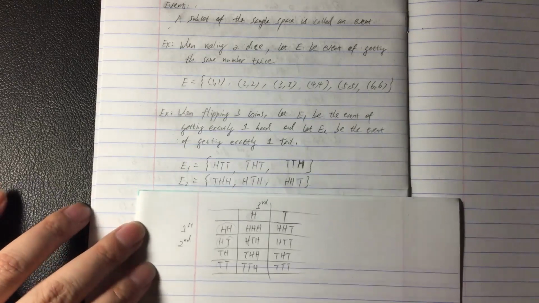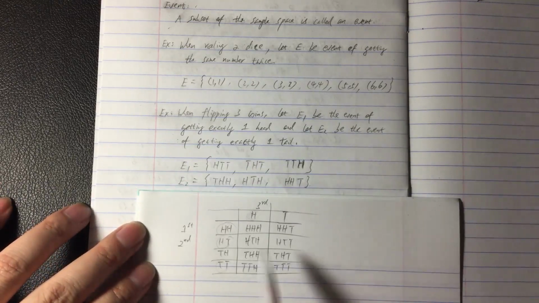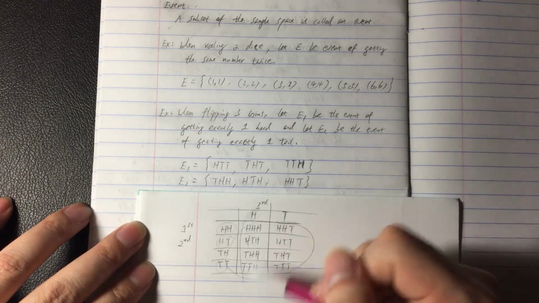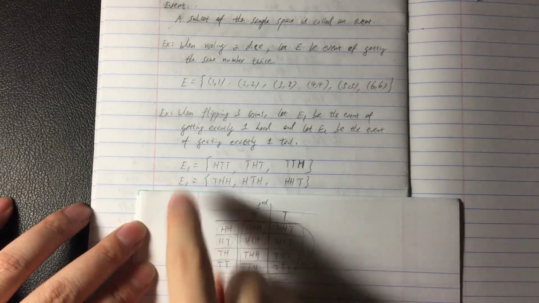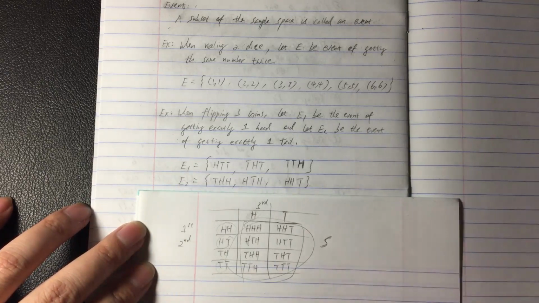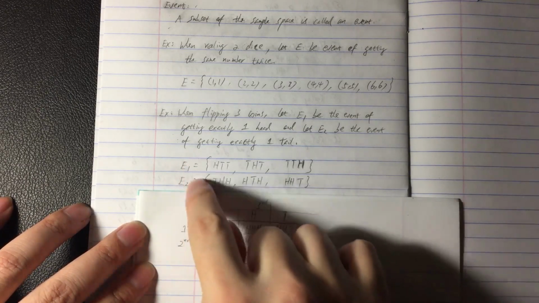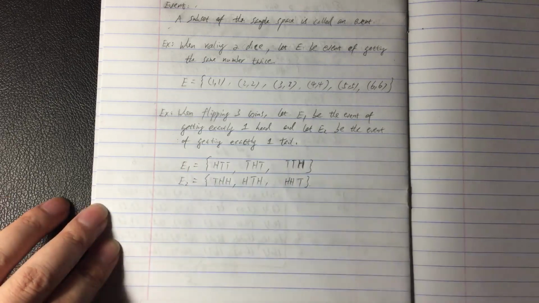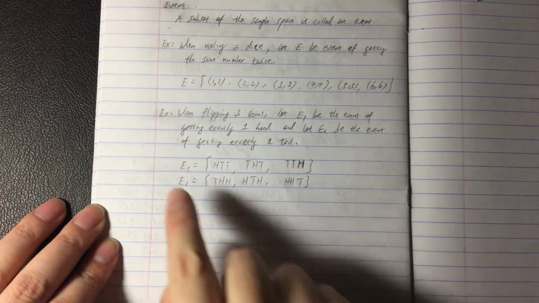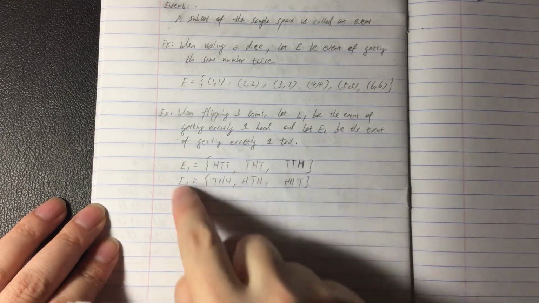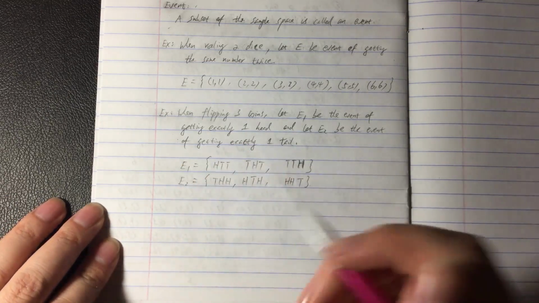Here we can see that E1 and E2 are both subsets of the sample space when we flip 3 coins. And we can also see that E1 and E2 are disjoint sets.